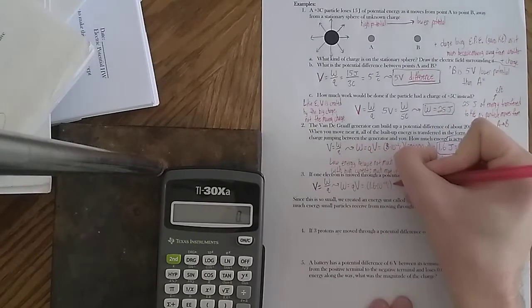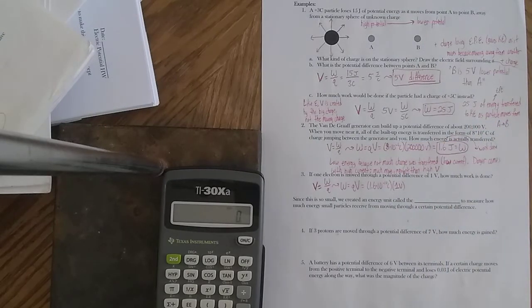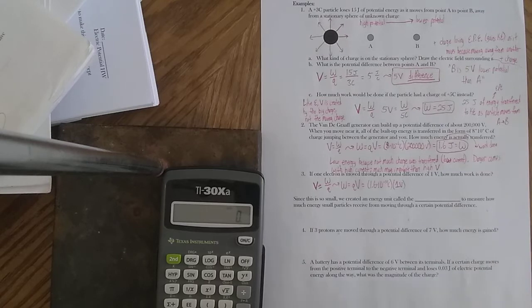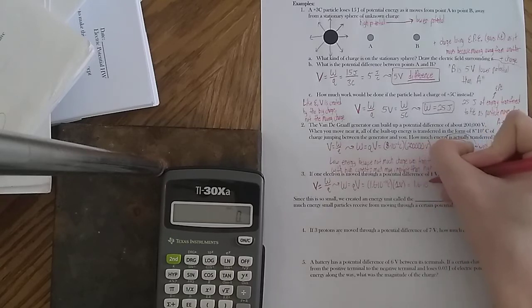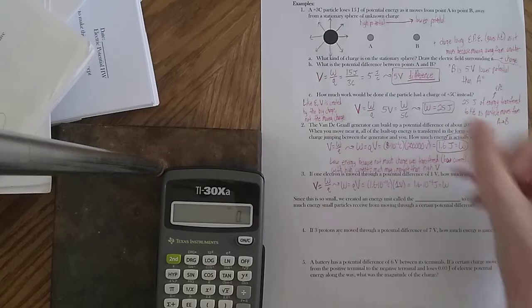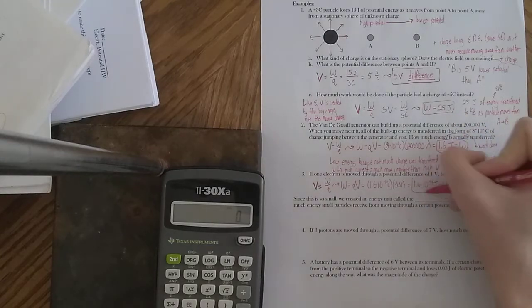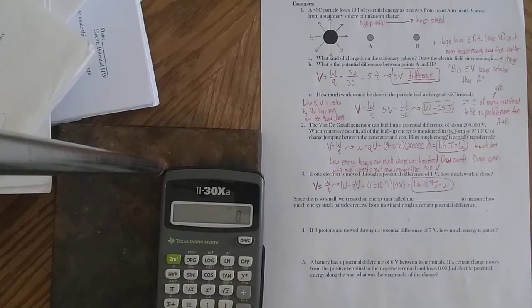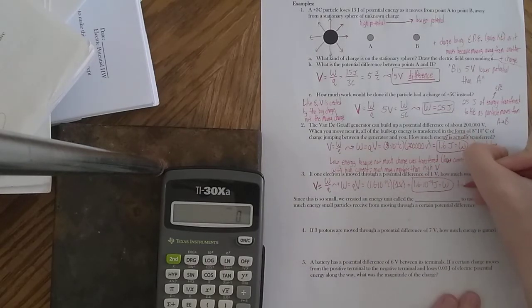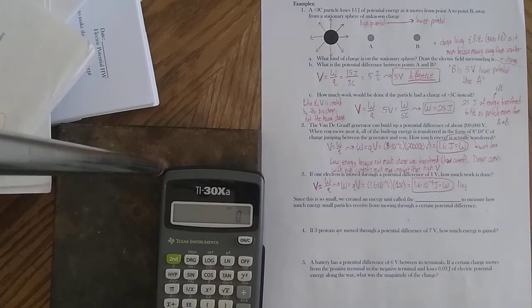And it's moved through a potential difference of 1 volt. In other words, the difference in voltage between 2 spots in this electric field is 1 volt. Well, how much work is done? Well, this is pretty easy. 1.6 times 10 to the negative 19th joules of work is done. That's really, really small, right? And that's going to be fairly common, a very small amount of work being done if we're dealing with very small charges, like we very well are a lot of times.